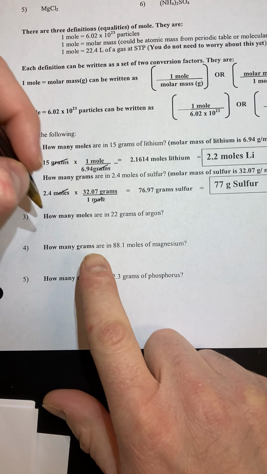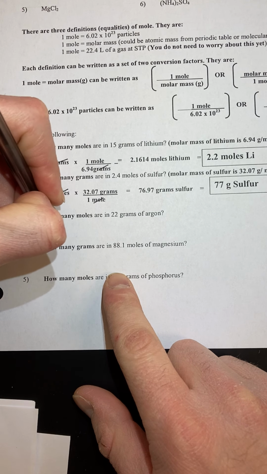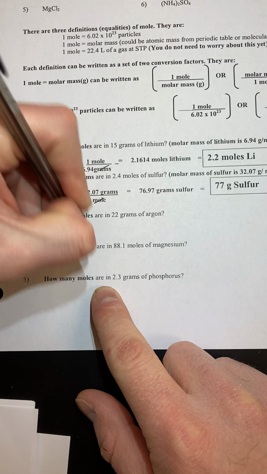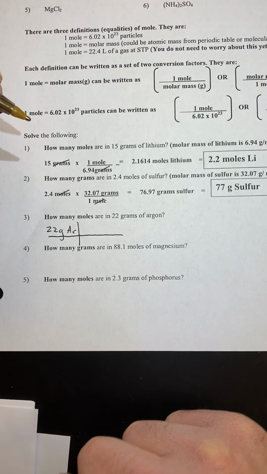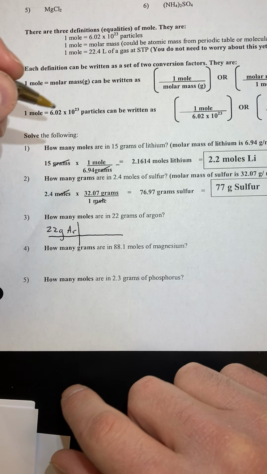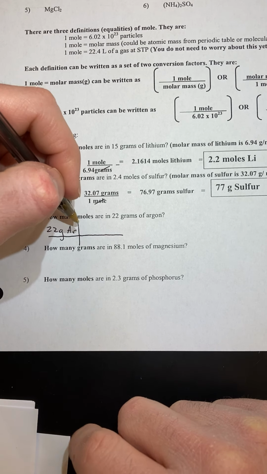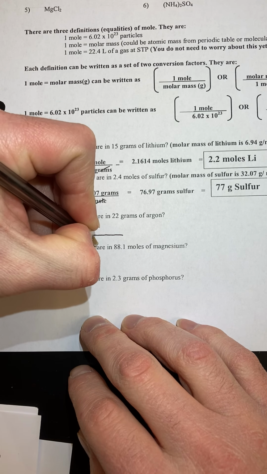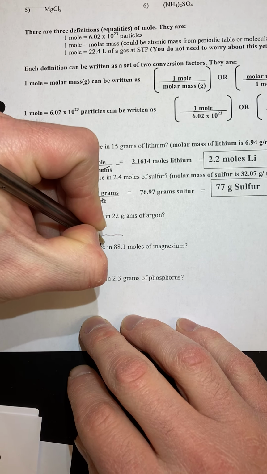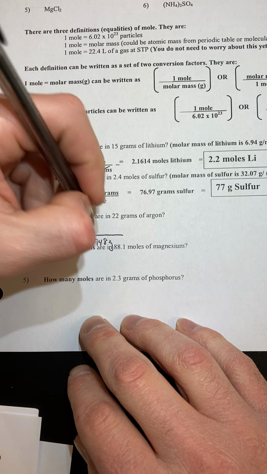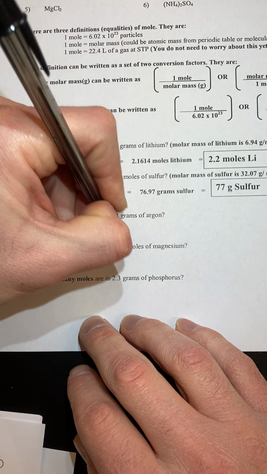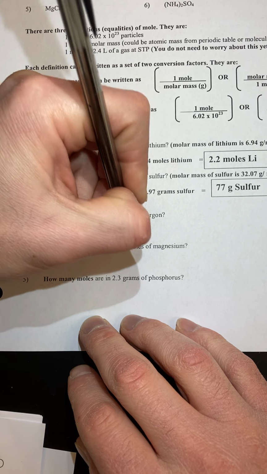Now, number 3 right here, you have 22 grams of argon. If we know the molar mass of argon by looking at the periodic table, it's 39.948. And then that is equal to 1 mole of argon.